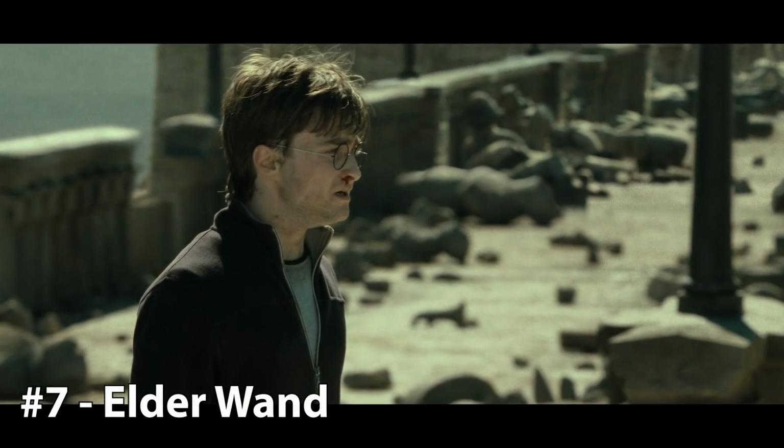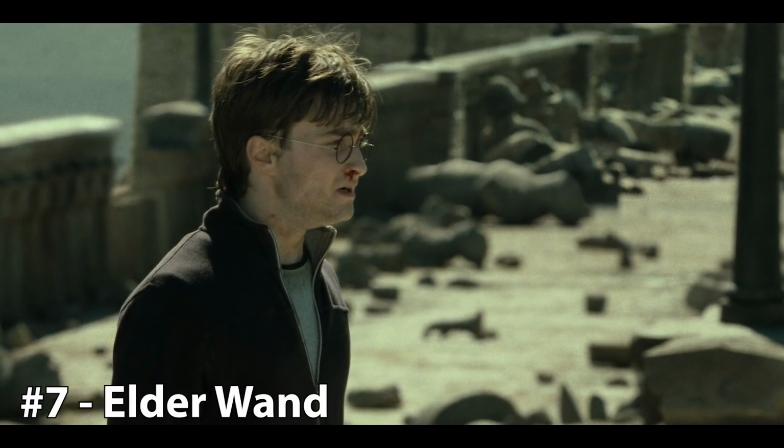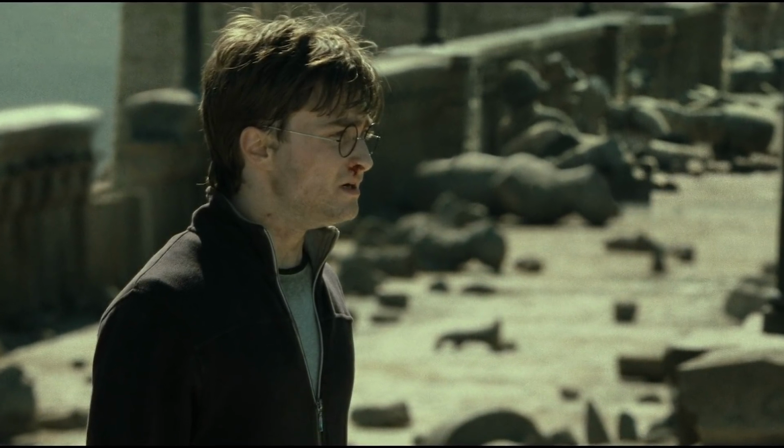7. The Elder Wand. At the end of the films, Harry stands amidst the rubble post-Battle of Hogwarts, Elder Wand in hand.